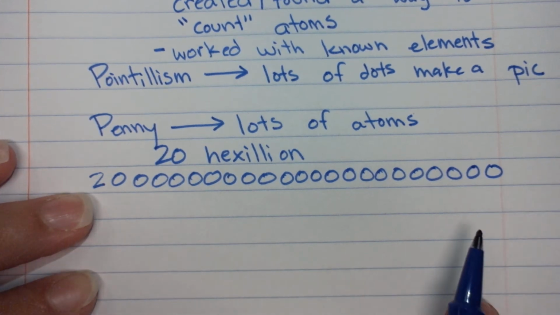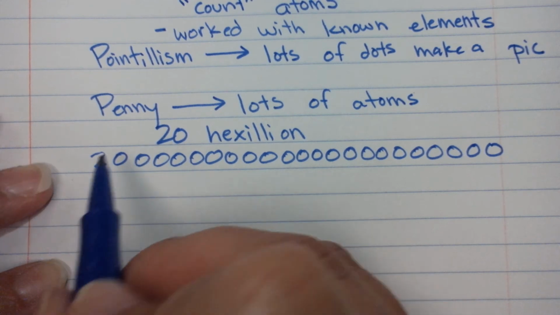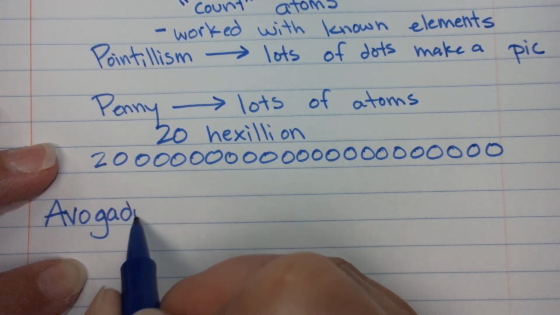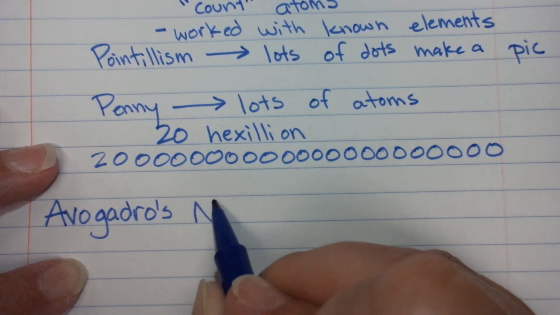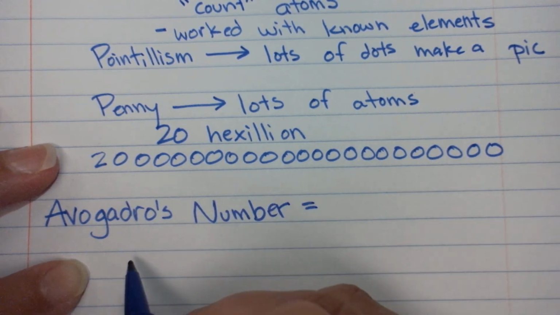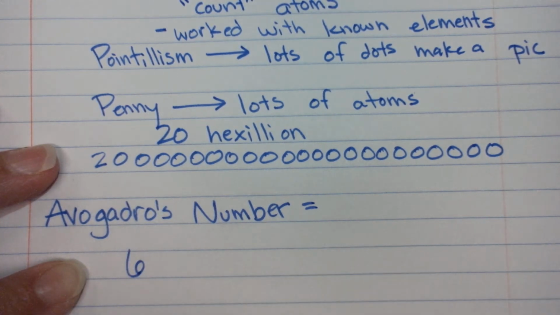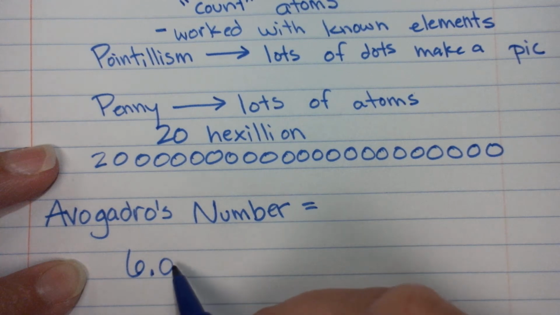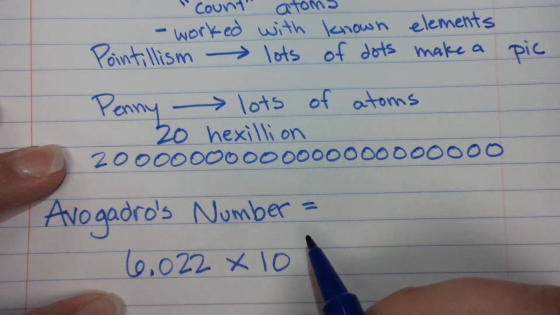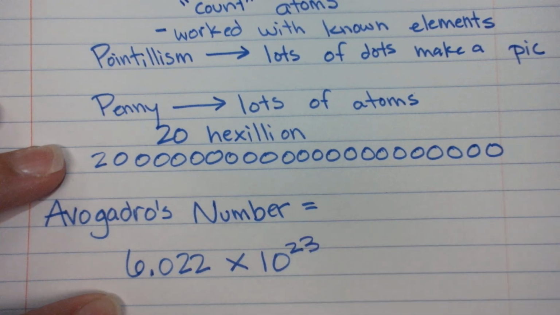Well, Avogadro's number is very close to that. Okay? So let's write it down. Avogadro's number is 6.022 times 10 to the 23rd.